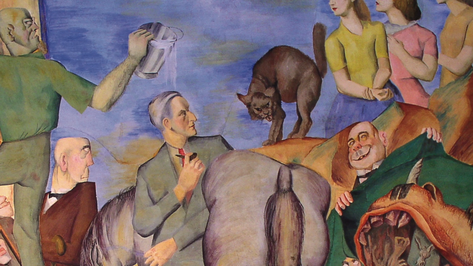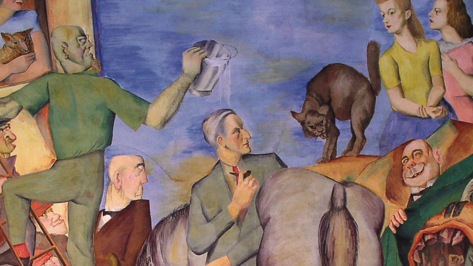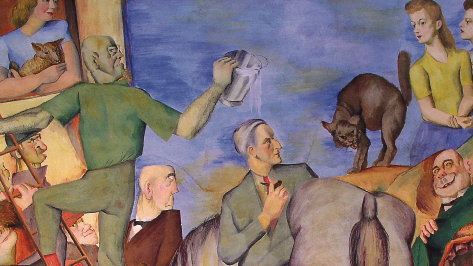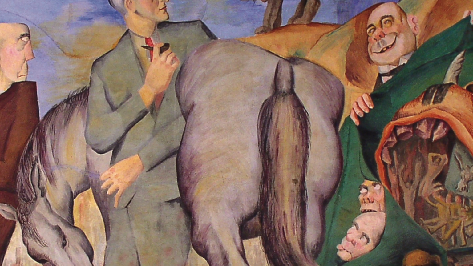And Don Quixote stands proud in the center of the frame with his horse, and he's totally oblivious to what's going on. Here we have a monster getting ready to pour a bucket of water on him, as if to wake him up. But wake him up to what? Well, if we look down on the bottom right of the mural, we'll see what.